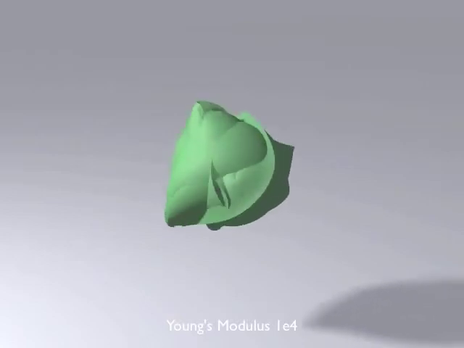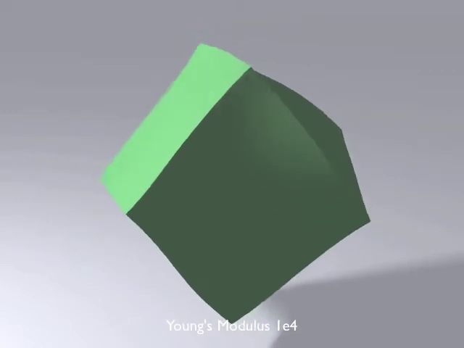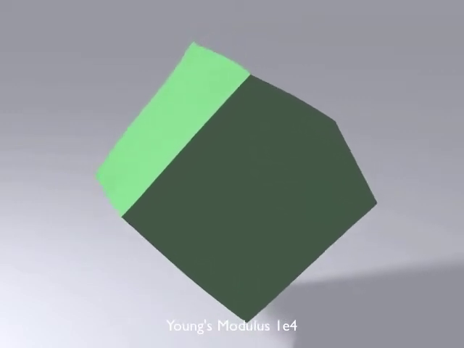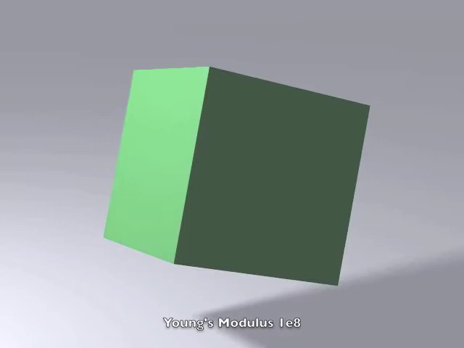In this test, a cube is collapsed to a point and then allowed to expand. We run the same test again with a higher stiffness. The stiffness is increased again so that the cube expands in a single frame.